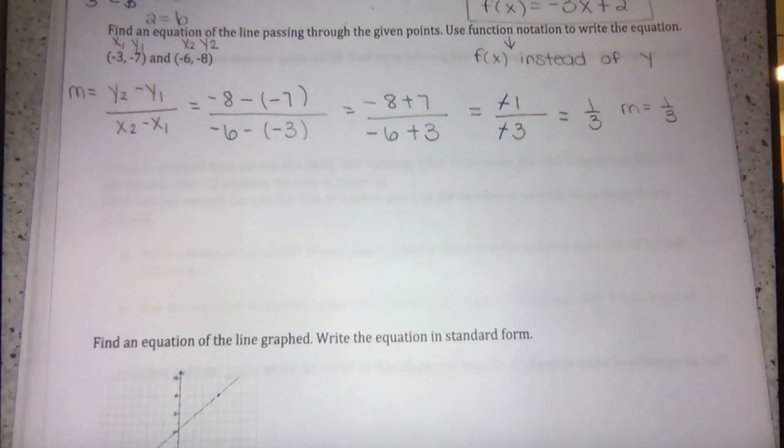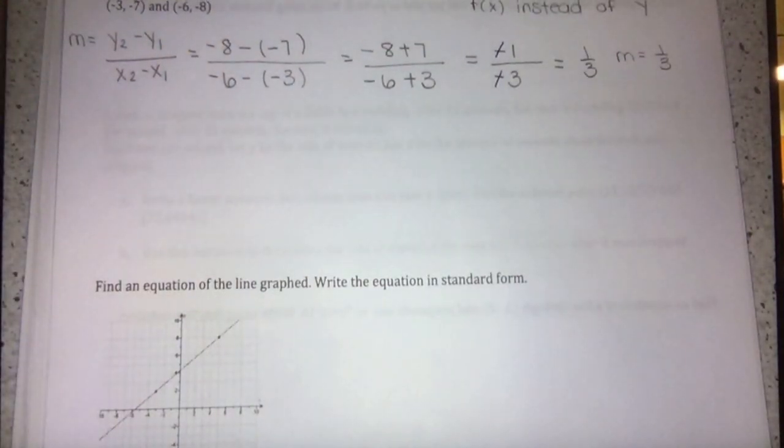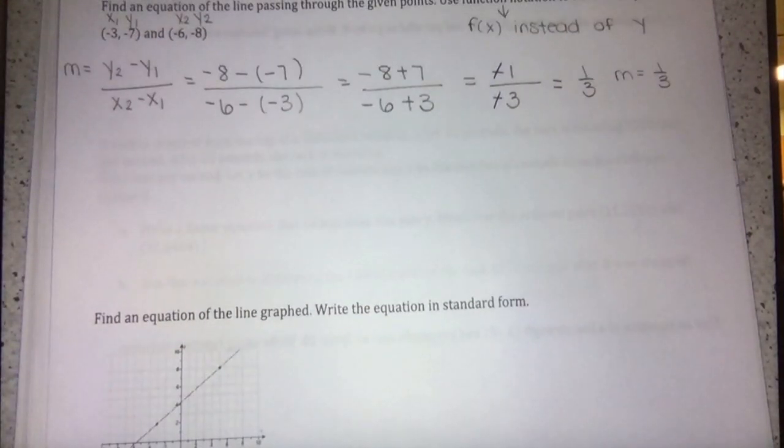The reason why I put this one in there is it's just a little bit trickier because it's fractions and no one likes fractions and everyone gets scared. So I'm just going over one with fractions.